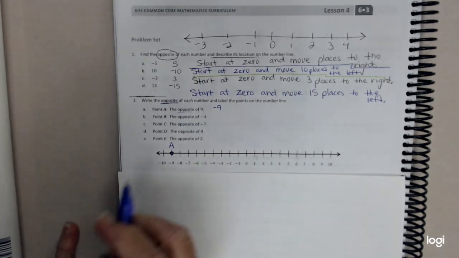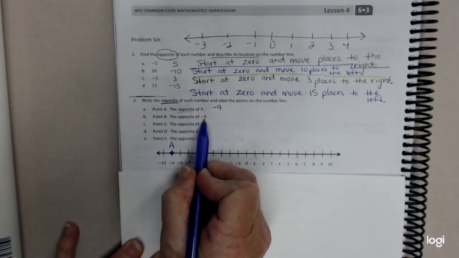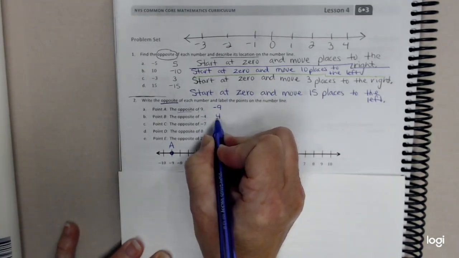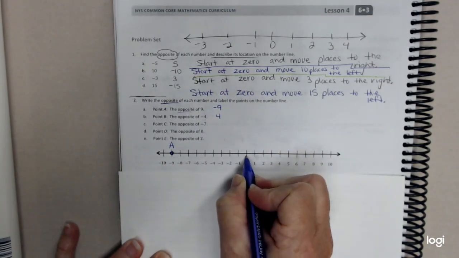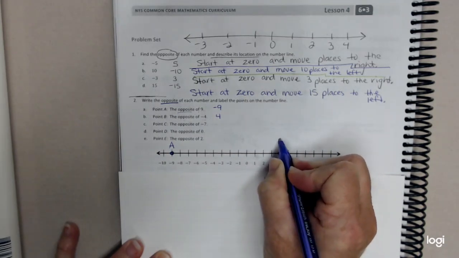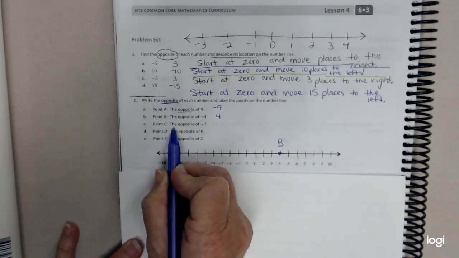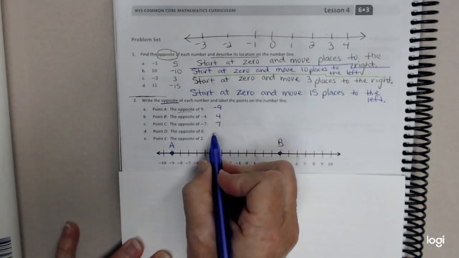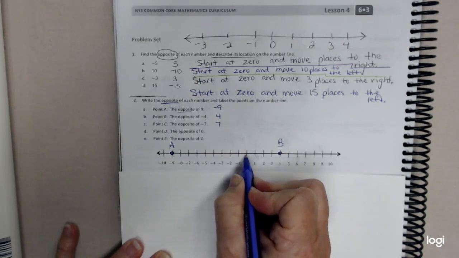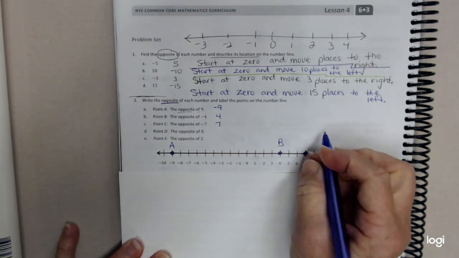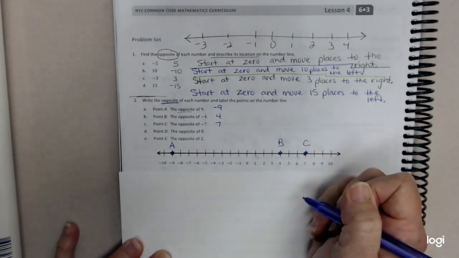B, the opposite of negative 4. Well, the opposite of negative 4 would be positive 4. Let's go find it. Start at 0. 4 places to the right. Label it B. C, the opposite of negative 7, is positive 7. Let's go locate. Start at 0. Move to positive 7 and label it C.